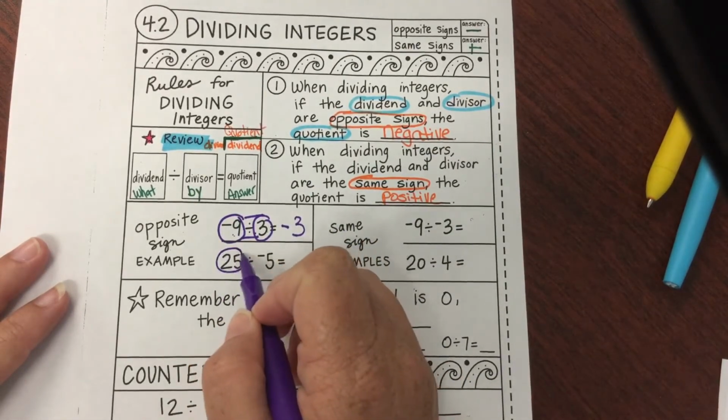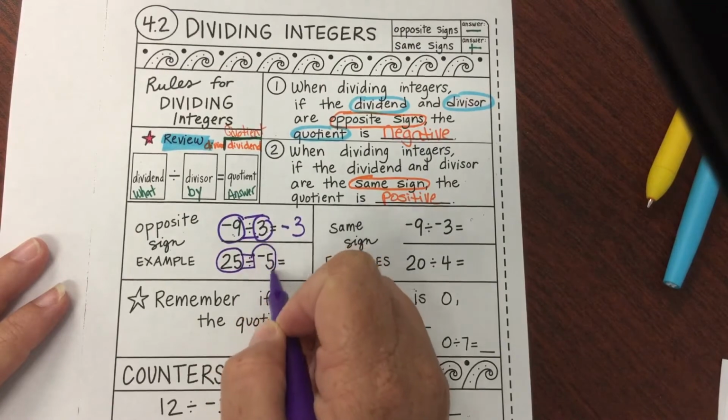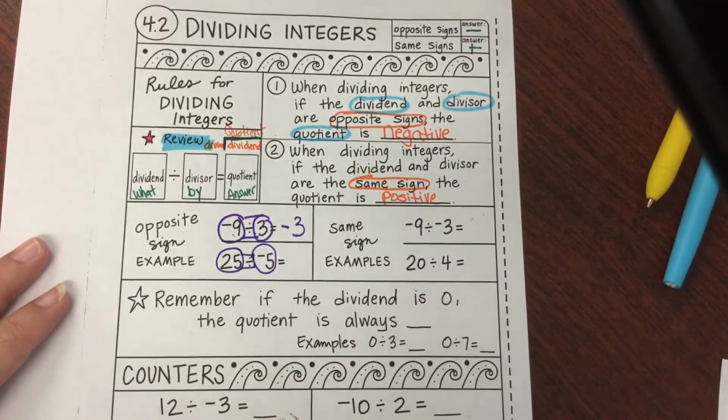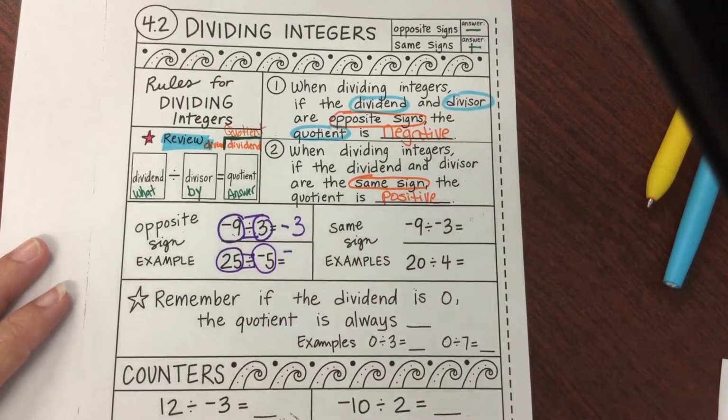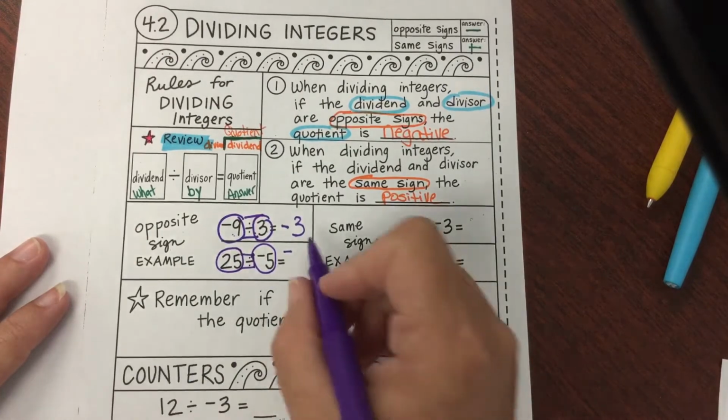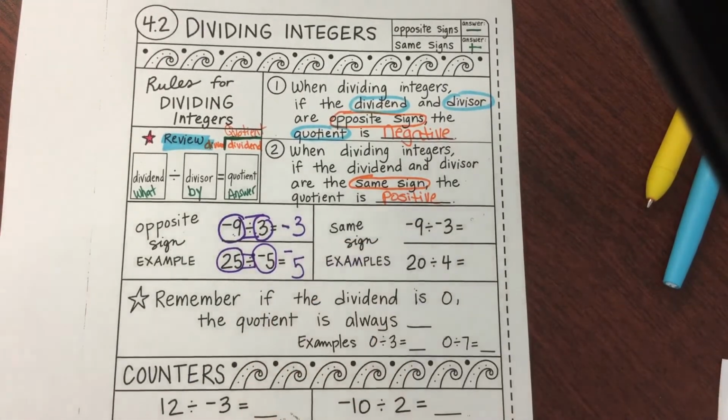I have 25 divided by negative 5. Are my integers the same or opposites? Opposite. So my answer is going to be a negative. And what is 25 divided by 5? 5. Perfect. Like super easy, right? All right.